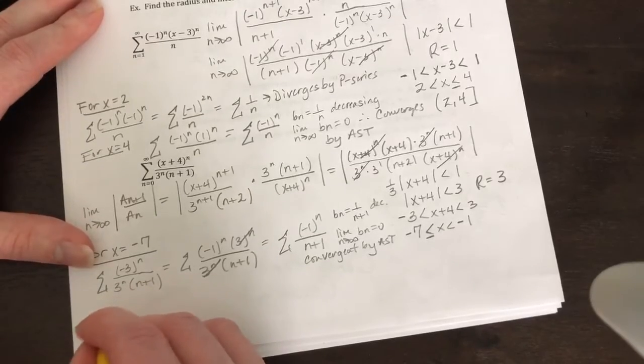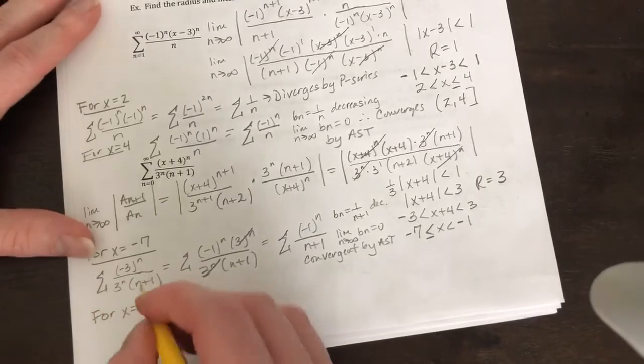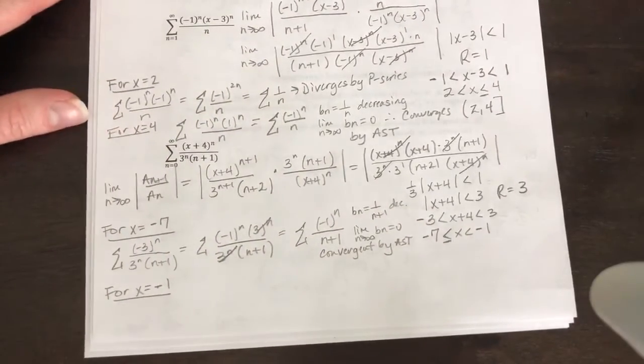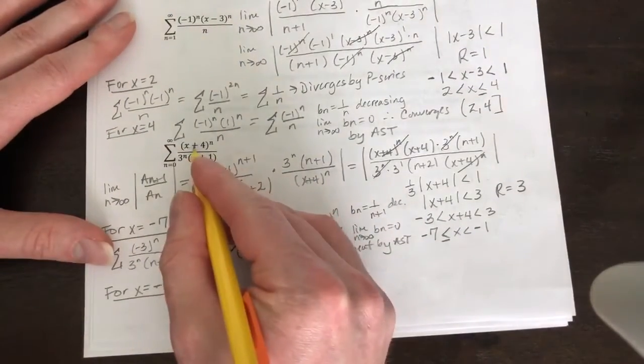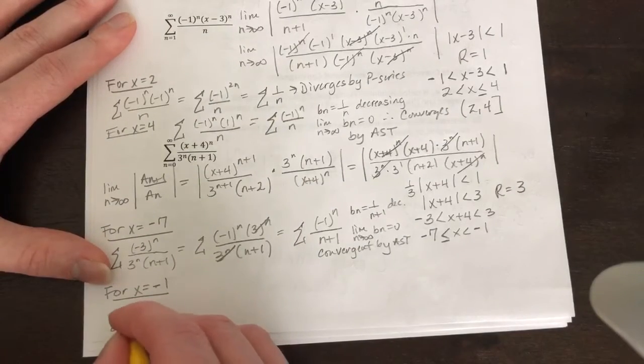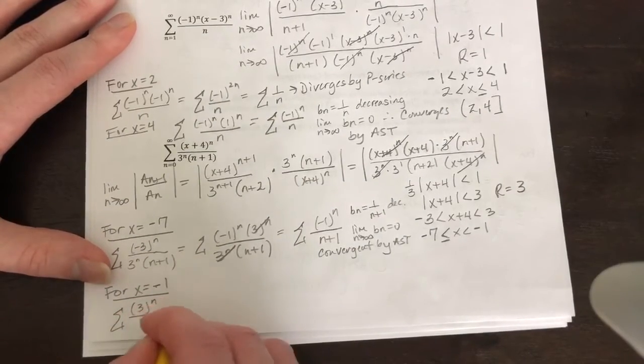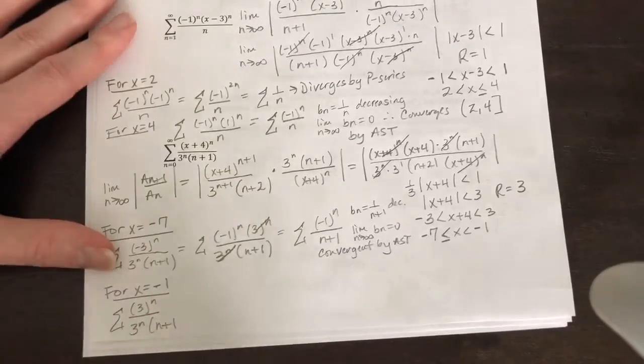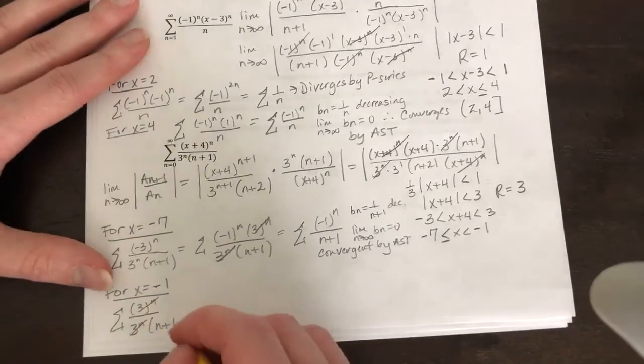Okay, now we're going to do x is equal to -1. So for x is equal to -1, I'm going to plug in -1 right here. So I get 3 to the n over 3 to the n times n plus 1. Cancels, cancels.